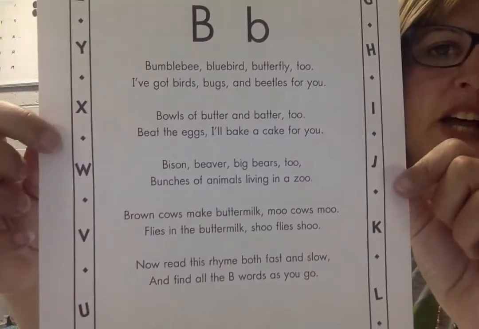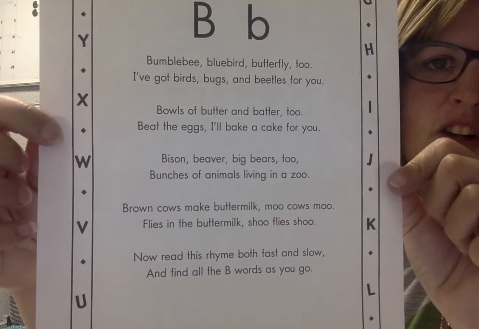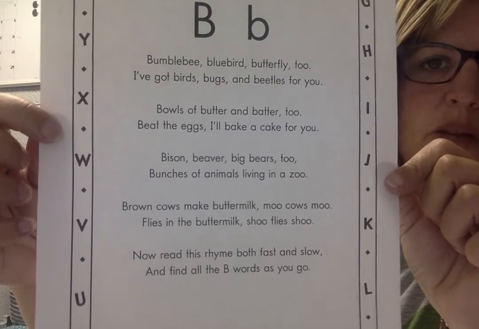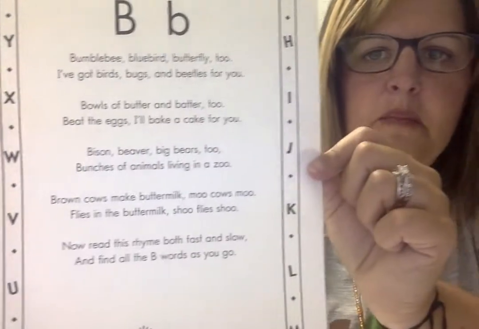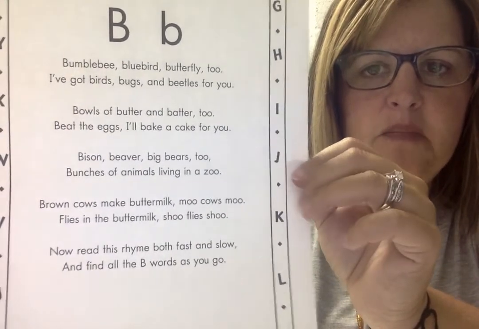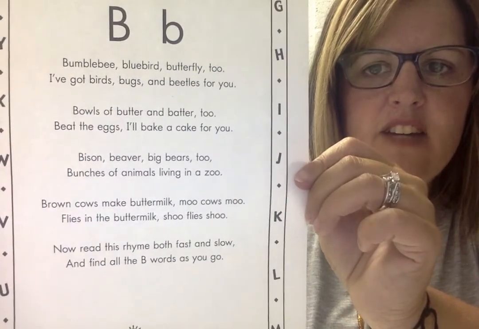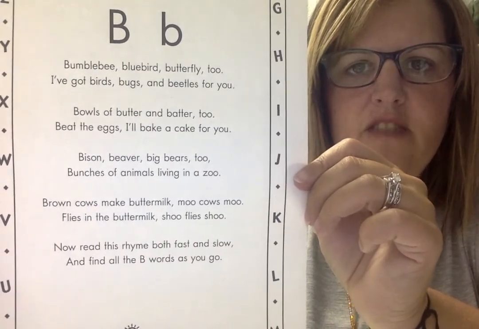Okay, so I'm going to hold that there. You can freeze the video so you can try to find all of your B words. You can even practice writing them on your paper if you would like. And remember, in our virtual classroom, you can go to the letter B slide and you can click on the different activities, songs, videos that they have for you.